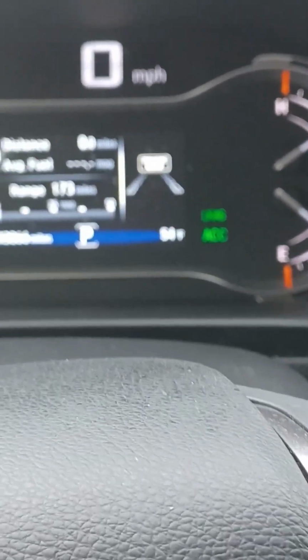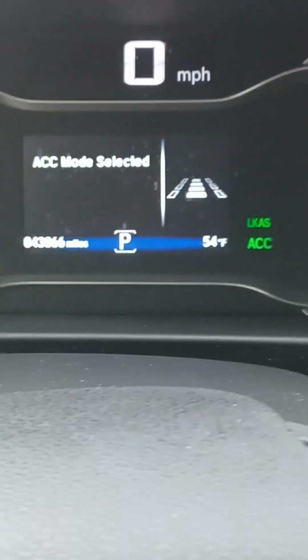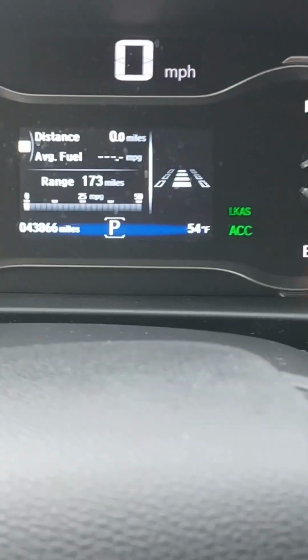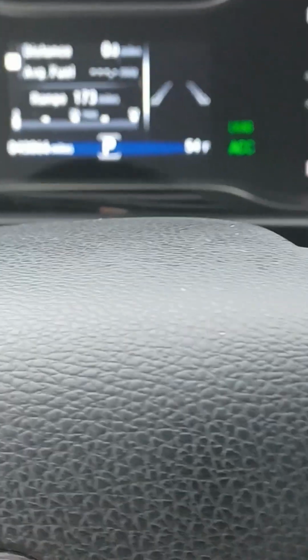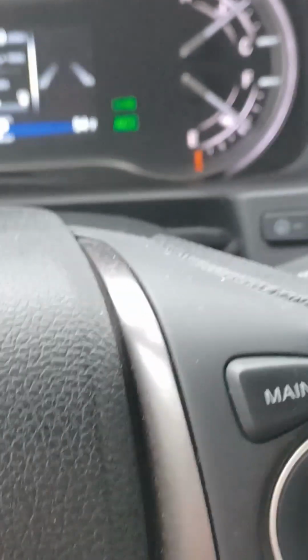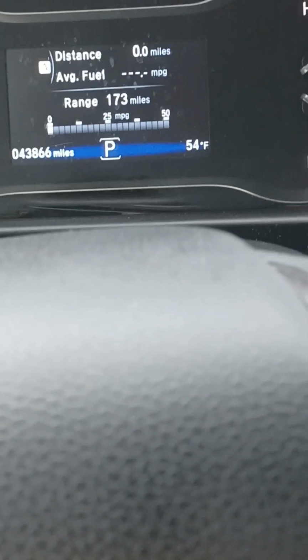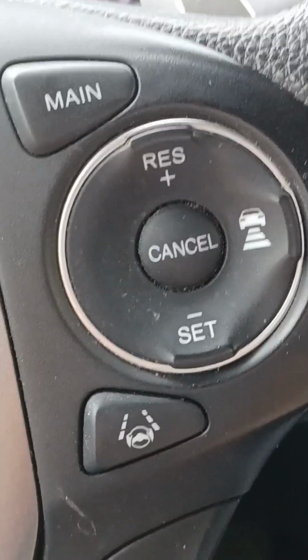And so I'm going to go ahead and push it again. And now I'm back in adaptive cruise control with an interval following. So in order to turn off these features, you just push the main button and it disappeared. That's it for these buttons right here.